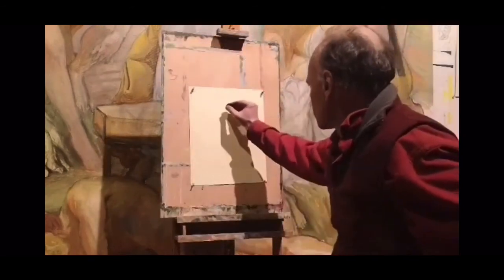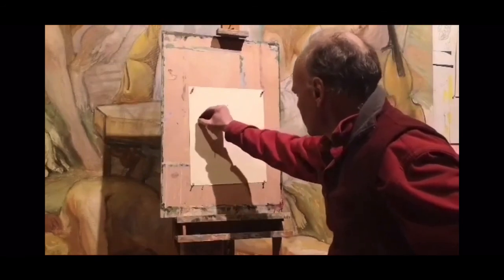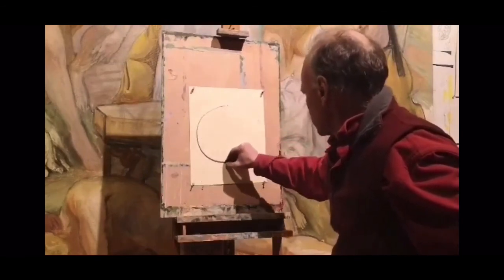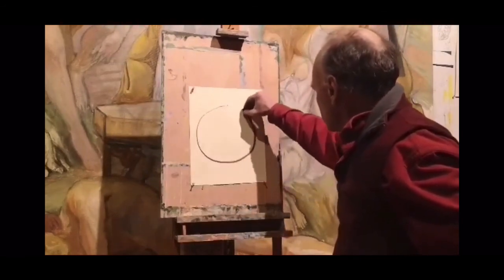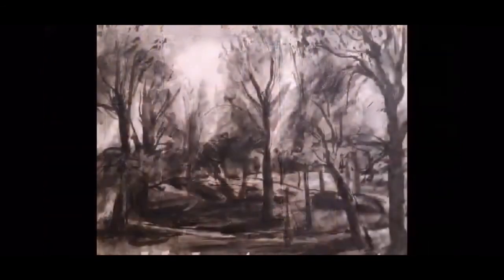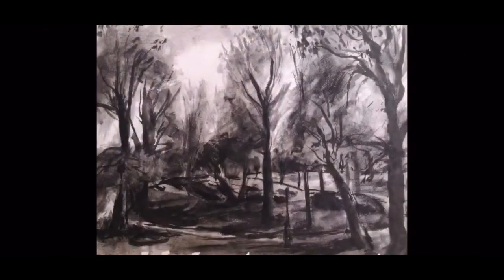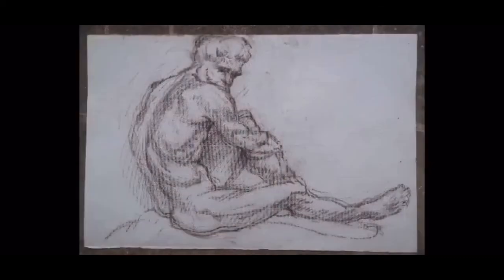So if you can get that eye training, if you can get that grid in your eye to see what is to the left, what is to the right, then that's 90% of the game.